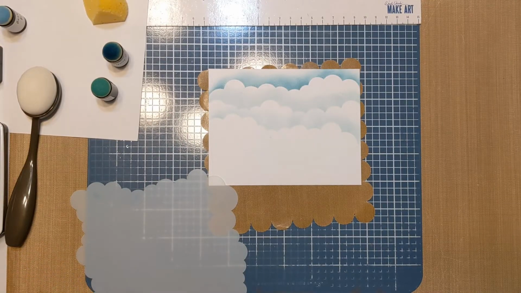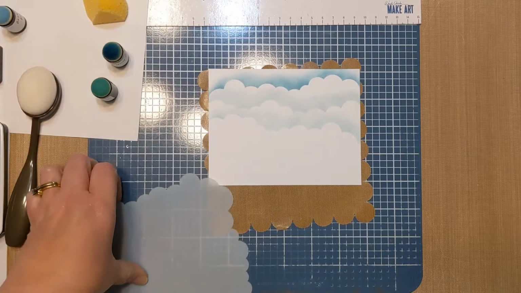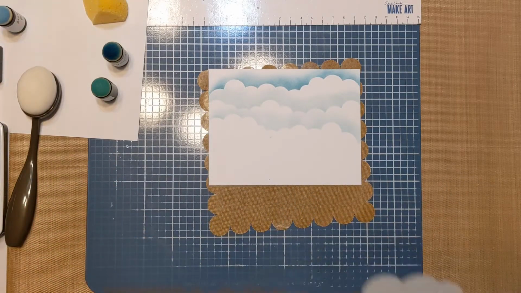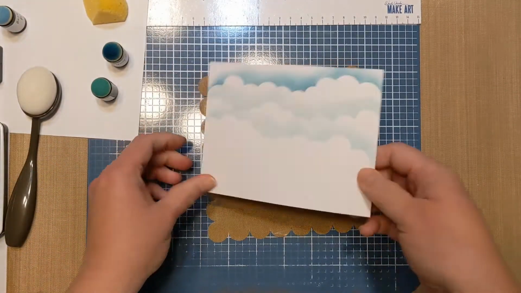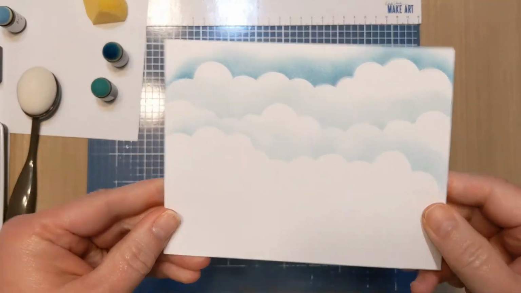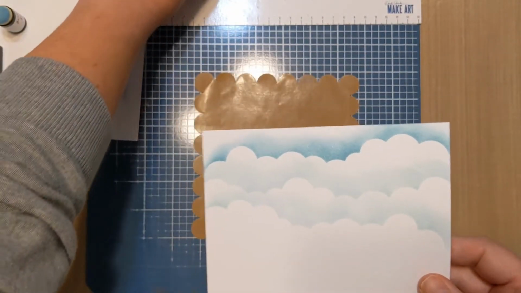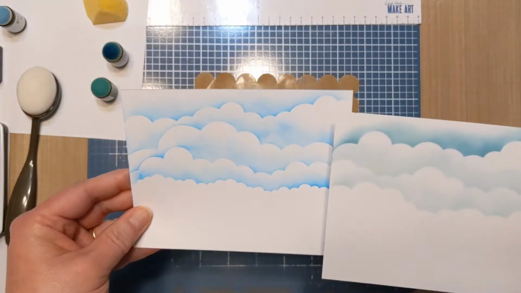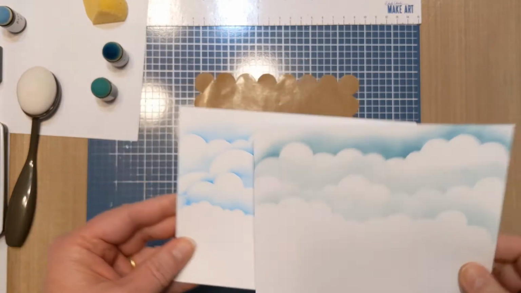Looks not quite like a sunny sky, but maybe like storms are rolling in, or maybe getting closer to nighttime. So there's that. Sorry about that bad reflection, just the way that my lights are in this room. You can see how just the colors of inks will give you a different feel.